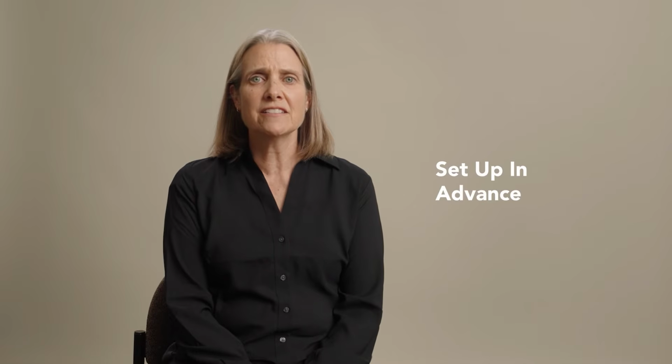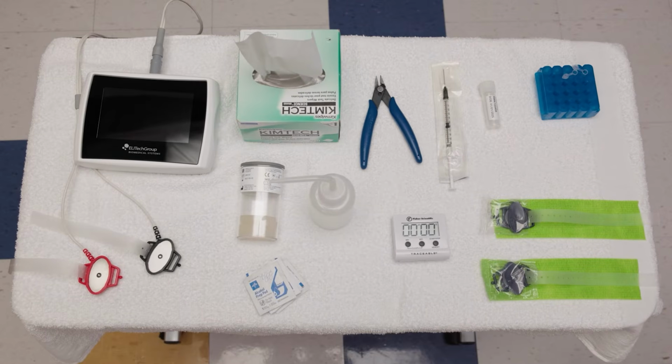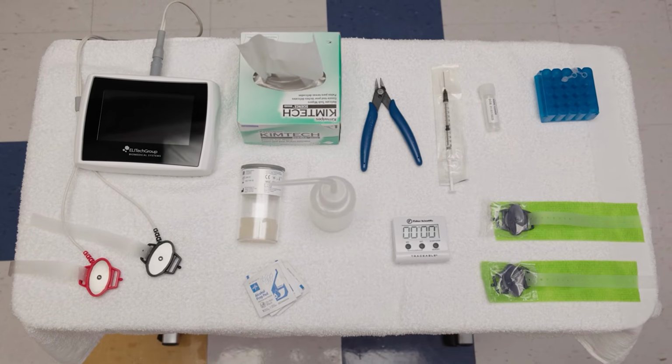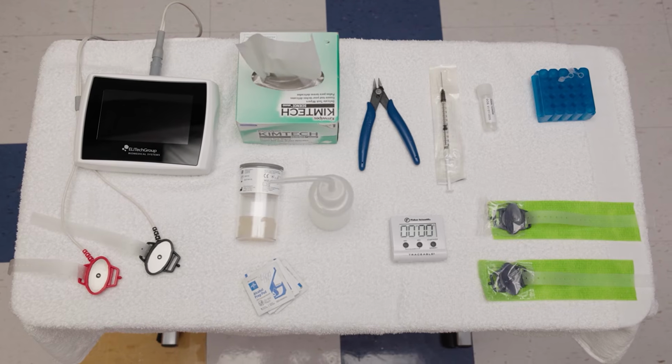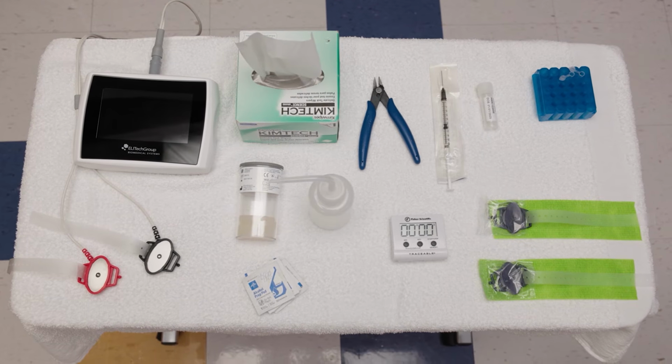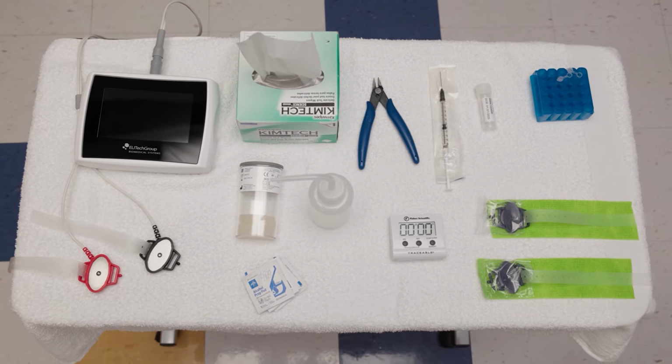Setting up in advance is helpful, especially with infants or toddlers. Preparing some of the collection supplies before the patient arrives, rather than during the 5-minute induction window, can make the process smoother since your hands may not be free during induction. We'll walk you through the setup.